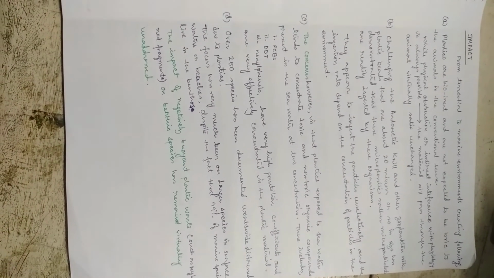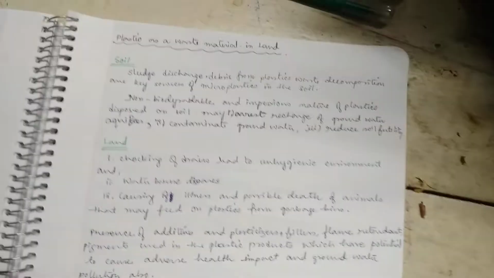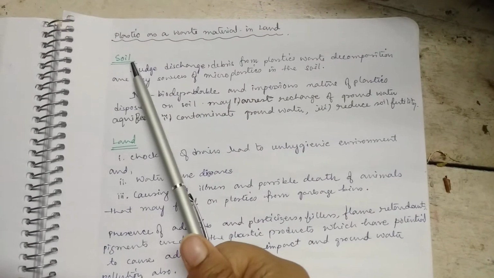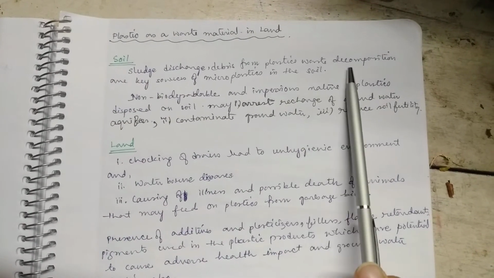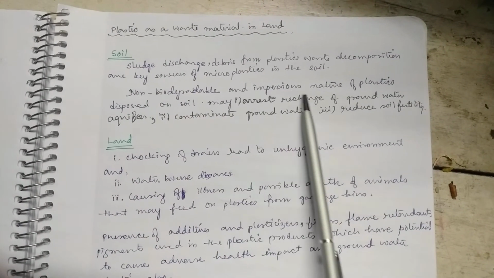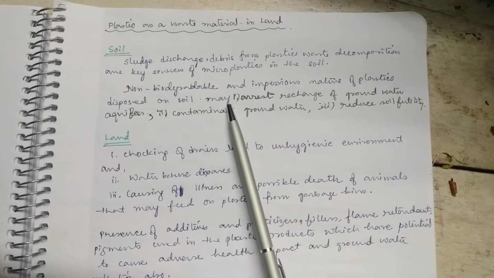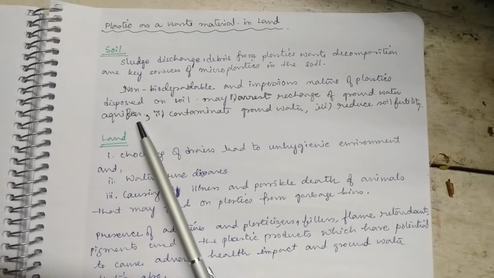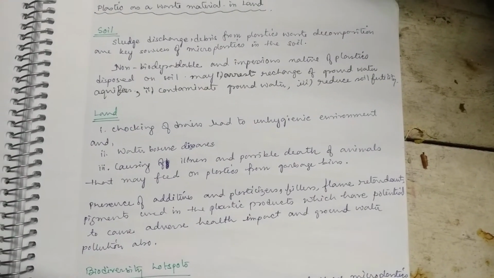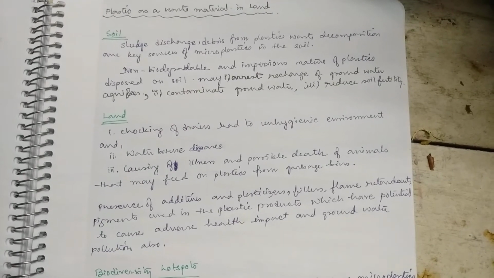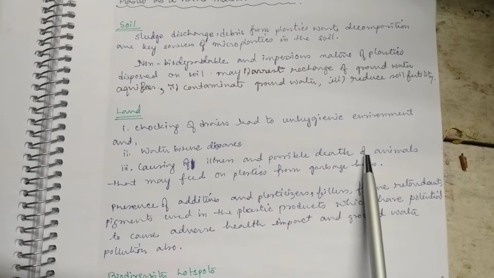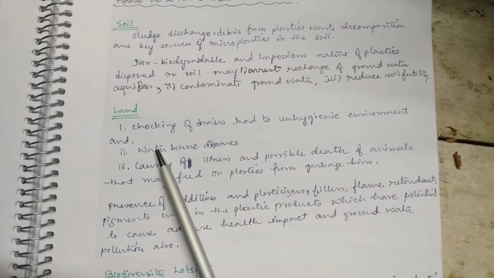Now let us check the microplastics' effect on land. In case of soil, sludge discharge and debris from plastic waste decomposition are key sources of microplastics in the soil. The non-biodegradable and impervious nature of plastics disposed in soil may arrest recharge of groundwater aquifers, contaminate groundwater or reduce soil fertility. So basically this chokes the soil pores to recharge the groundwater, or if it is small enough to pass through the pores, then it contaminates the water.